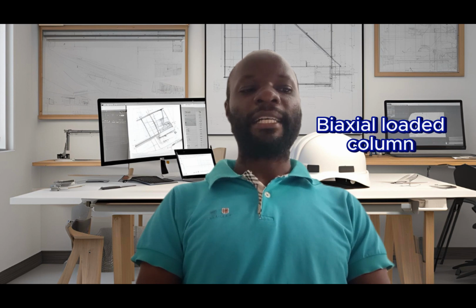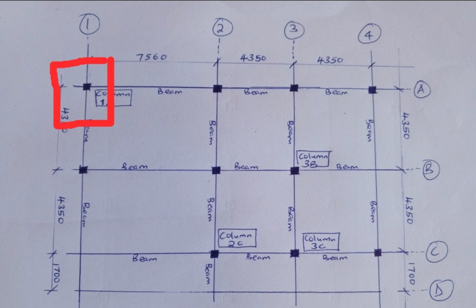And then the last one: if we want to determine whether a column is a biaxially loaded column, again we go back to our column layout sketch. We can identify column 1A, that is the column on grid 1 horizontally and on grid A vertically. So column 1A is a biaxially loaded column.